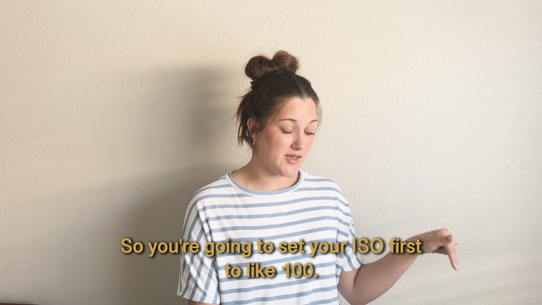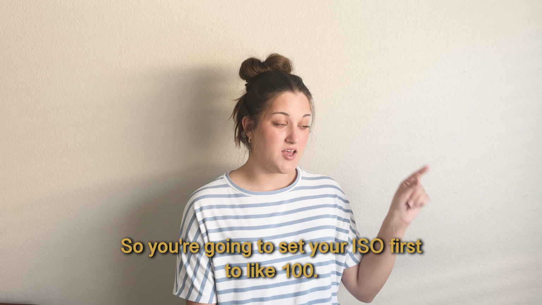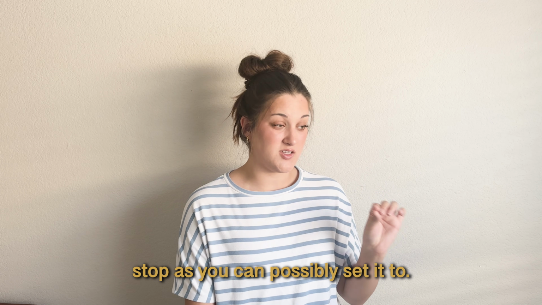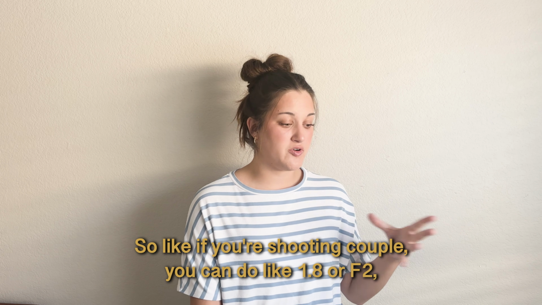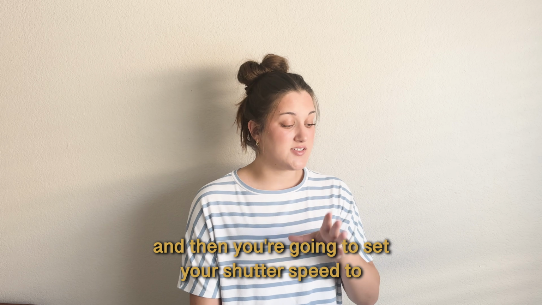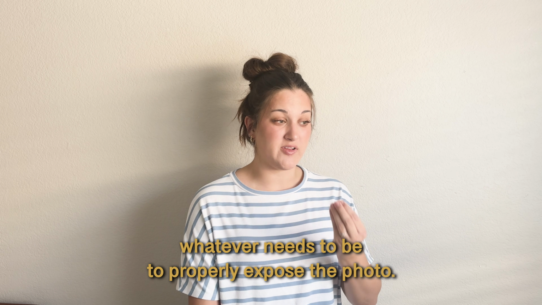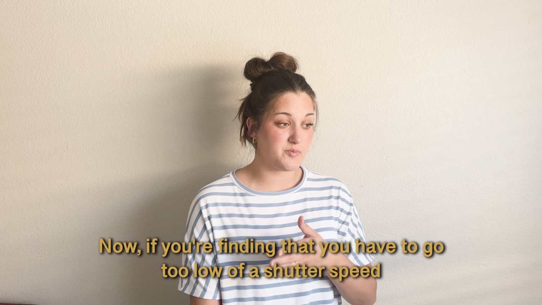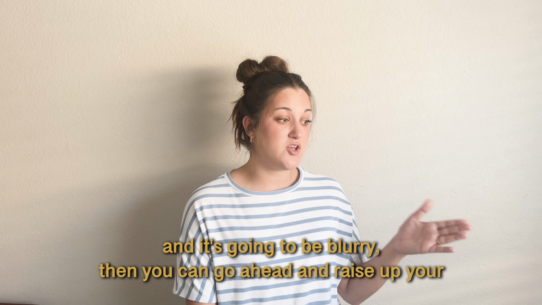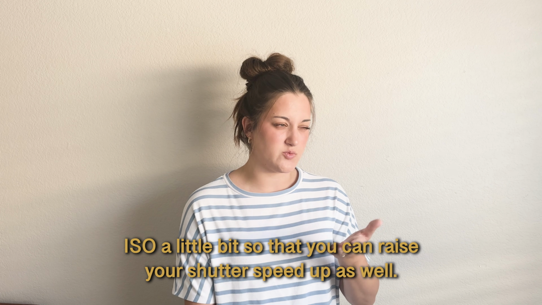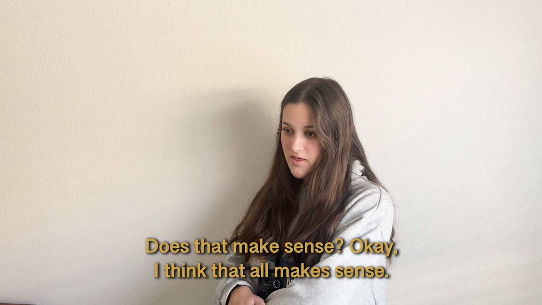So you're gonna set your ISO first to like 100, then you're gonna go to f-stop, set it to as low of an f-stop as you can possibly set it to. So if you're shooting a couple, you can do like 1.8 or f2. And then you're gonna set your shutter speed to whatever it needs to be to properly expose the photo. Now, if you're finding that you have to go too low of a shutter speed and it's gonna be blurry, then you can go ahead and raise up your ISO a little bit so that you can raise your shutter speed up as well. Does that make sense? Okay, I think that all makes sense.